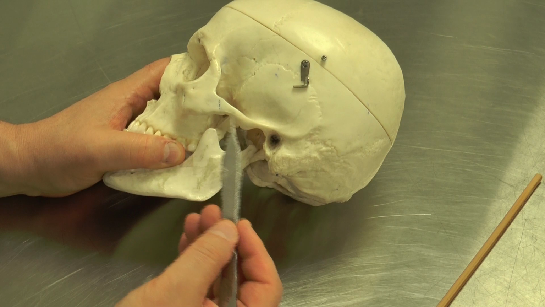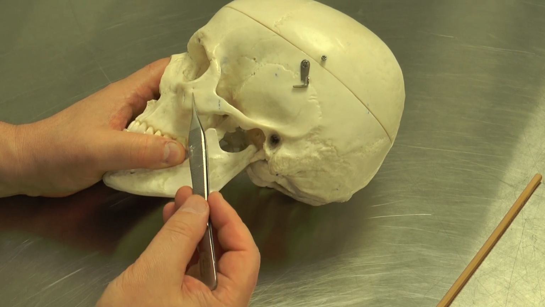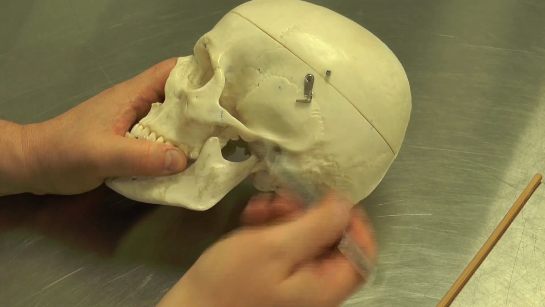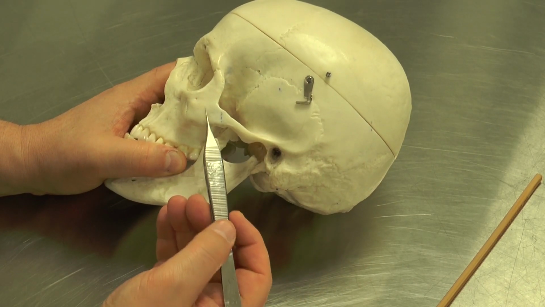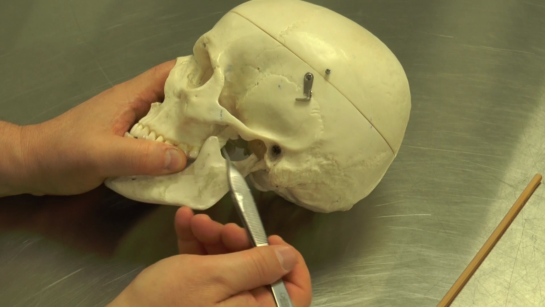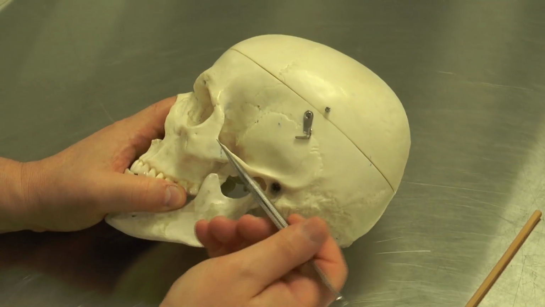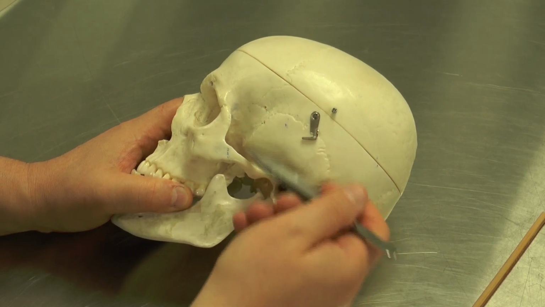So these two unite and they form what we call the zygomatic arch. Okay, we talked about that. Temporal fossa, infratemporal fossa. Beneath the zygomatic arch, we have the infratemporal fossa, this area here. And above and behind the zygomatic arch, we have the temporal fossa.